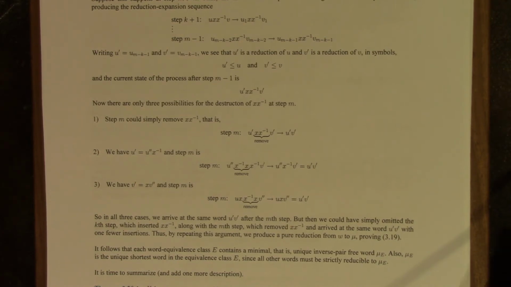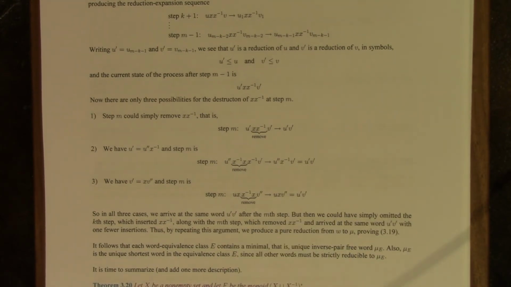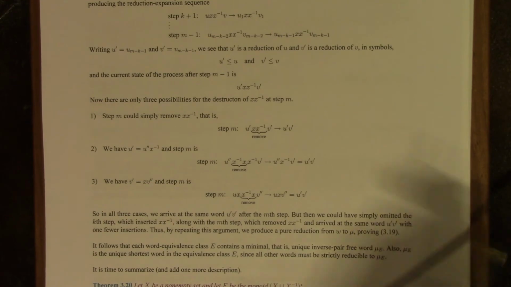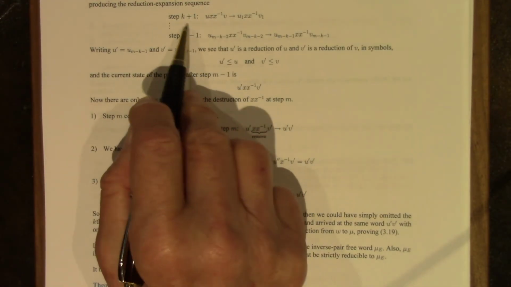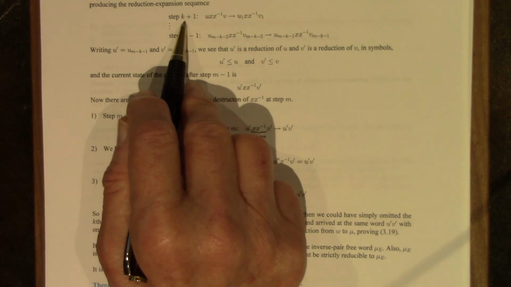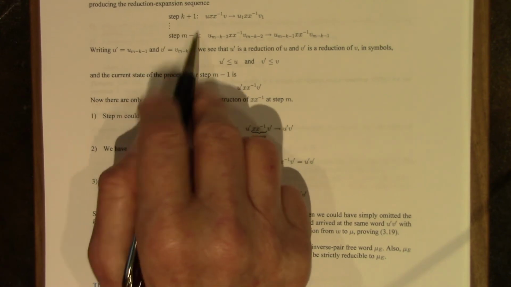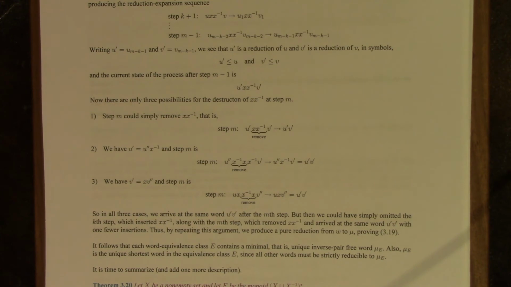So what we could have done to arrive at U prime V prime is never having inserted x x inverse. Skip step k. You could put a little space in that word where x x inverse went, if it helps make it clearer. And then do the intermediate steps that before we skipped step k would have been labeled steps k plus 1 through m minus 1. Do those steps.